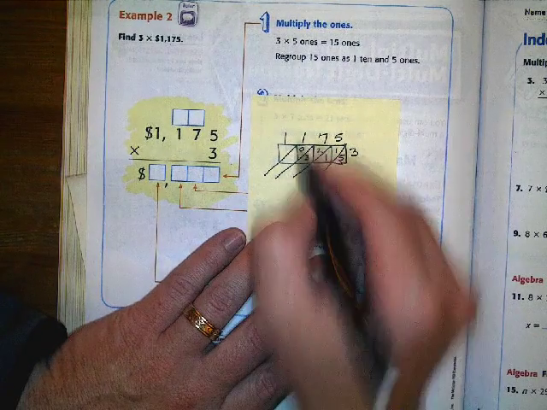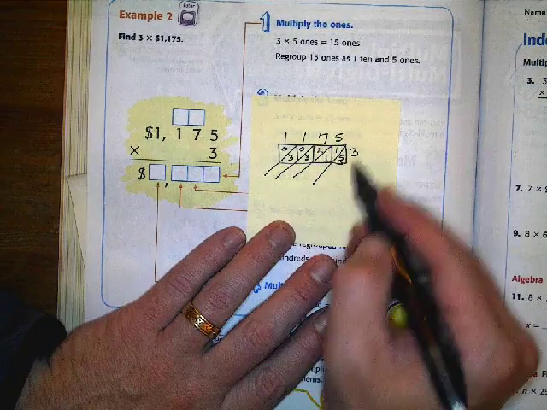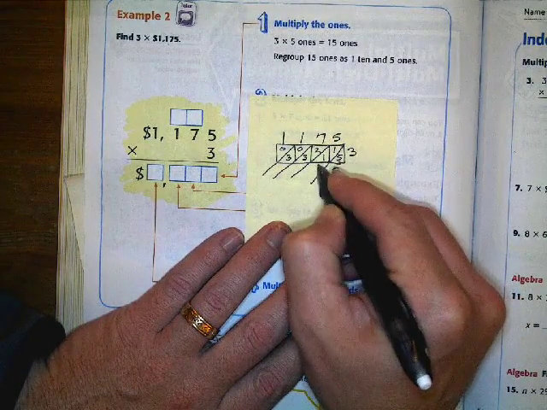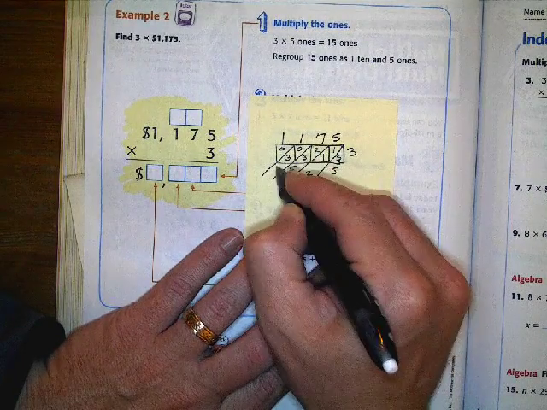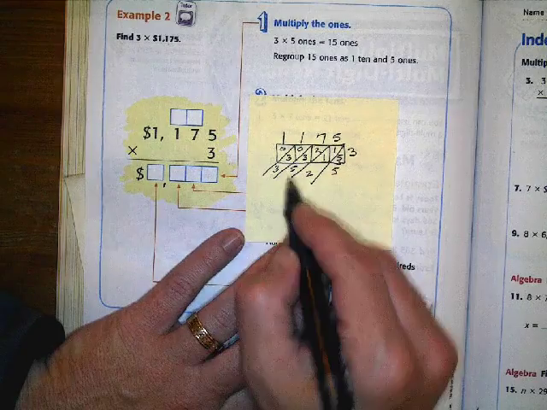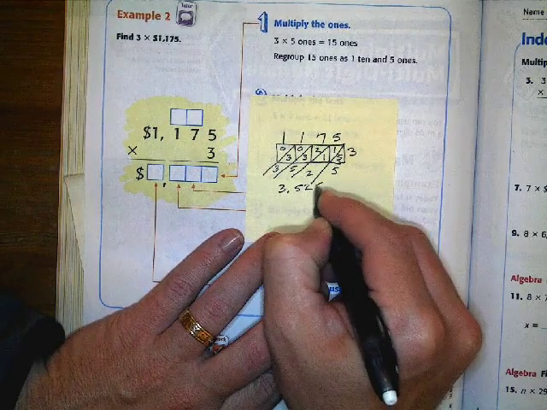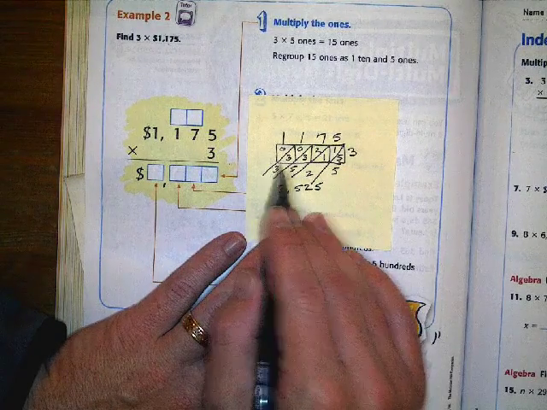And 1 times 3 is also 3. I'm going to add on the angles. 5 plus nothing is 5. 1 plus 1 is 2. 3 plus 2 is 5. And 3 plus nothing is 3. 3,525.